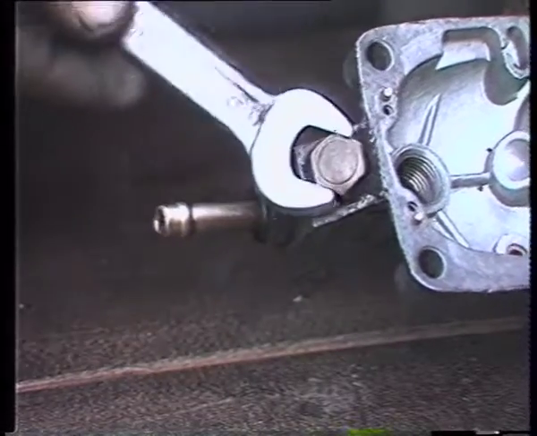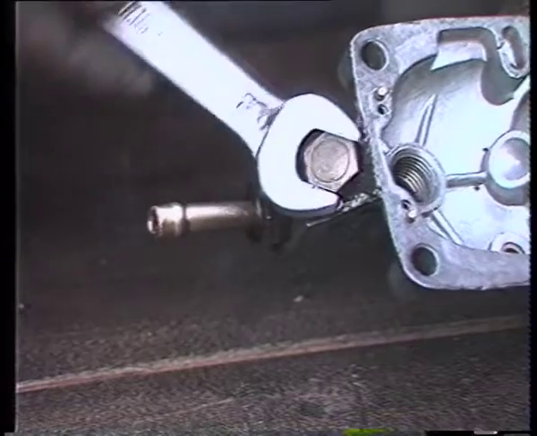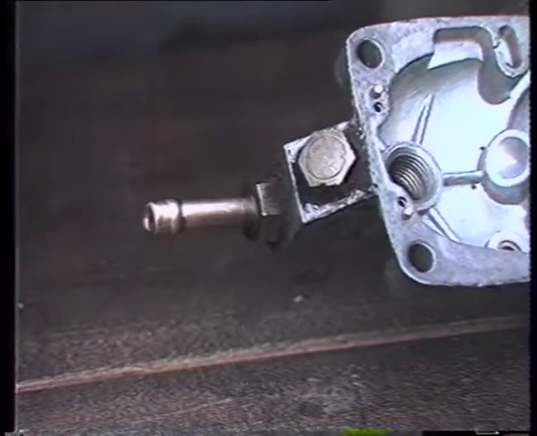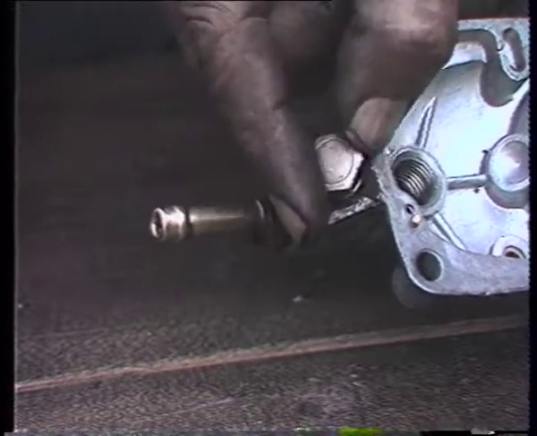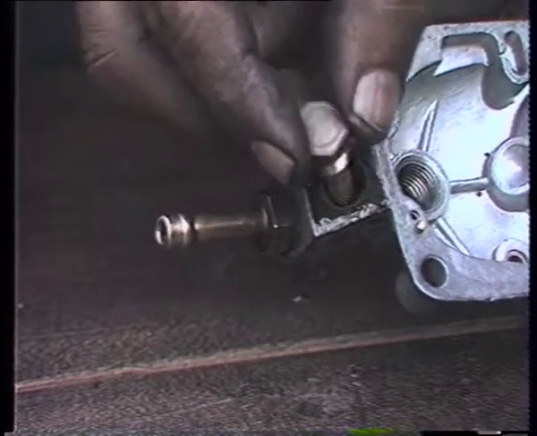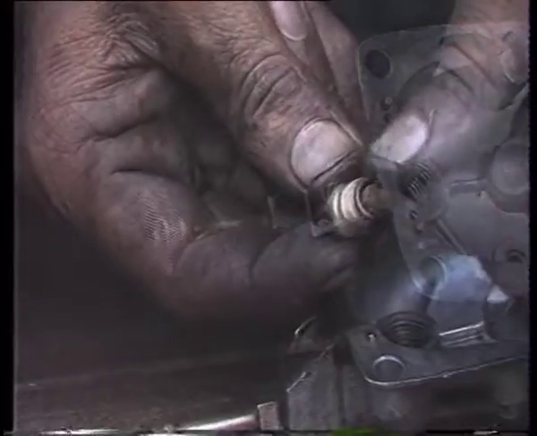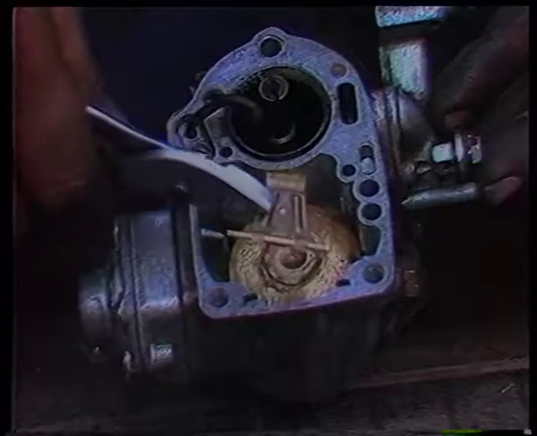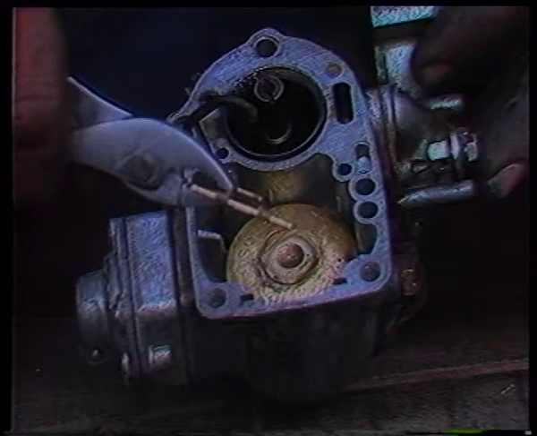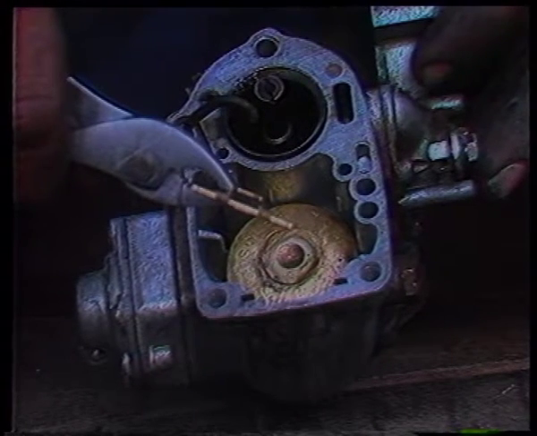Then remove the filter jet. Clean the filter or jali with a petrol syringe. Remove float control lever and separate the lever rod.